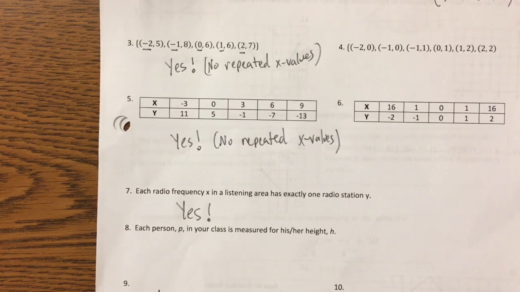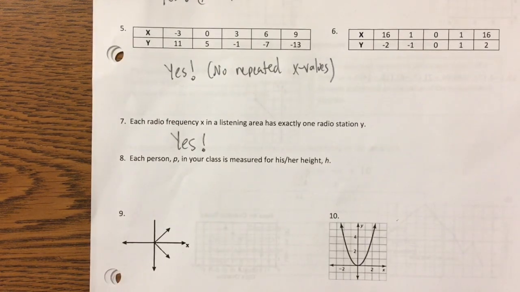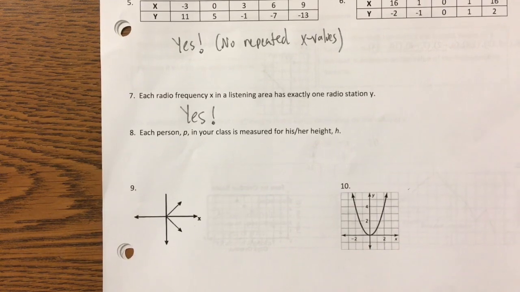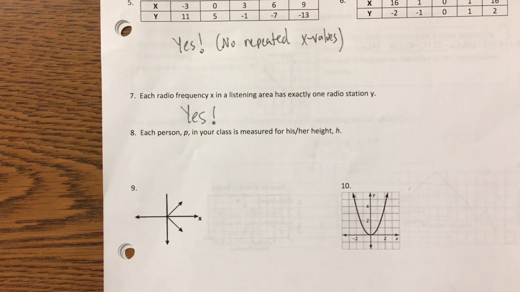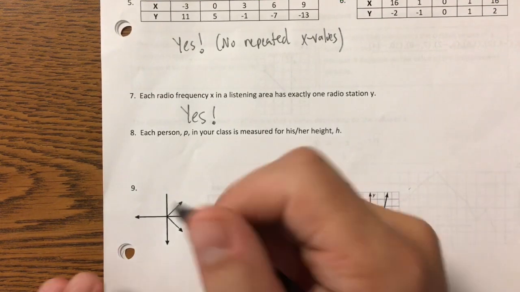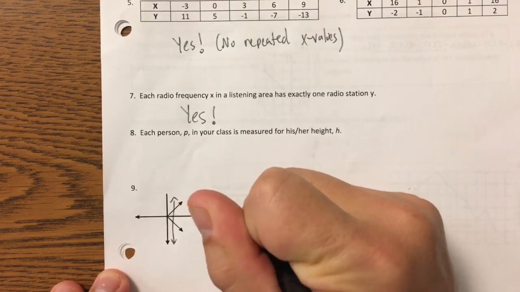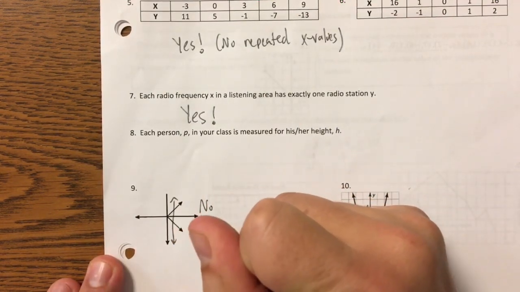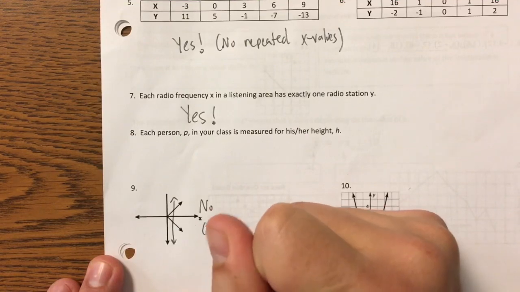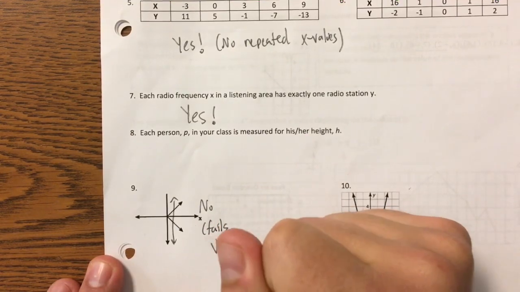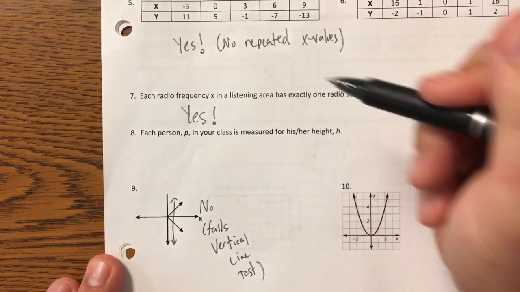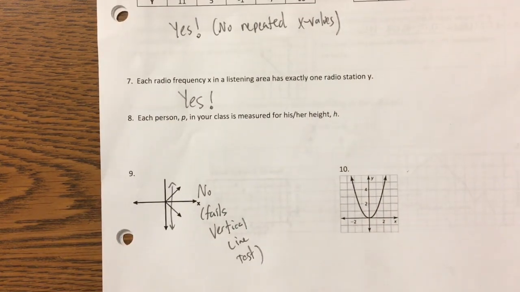What about number 8? Oh wait, I'm going to have y'all do that one. Okay, number 9, is that a function? No. No, why? What does it fail? Fails the vertical line test, yeah? So we can just say no, and it fails the vertical line test. Okay, so take a minute and try to do 4, 6, 8, and 10. Say yes or no, and just give like a really brief description of why that is.